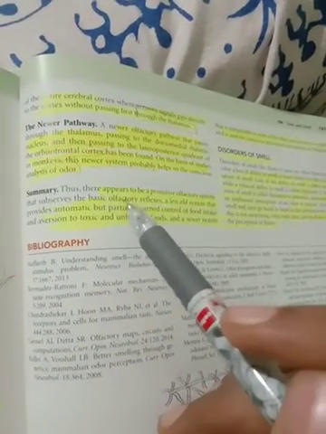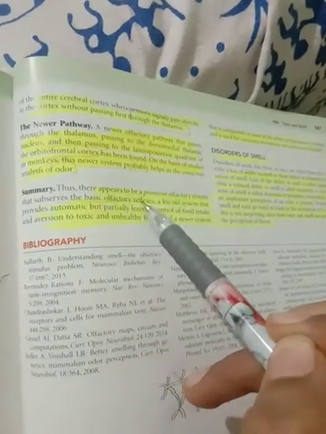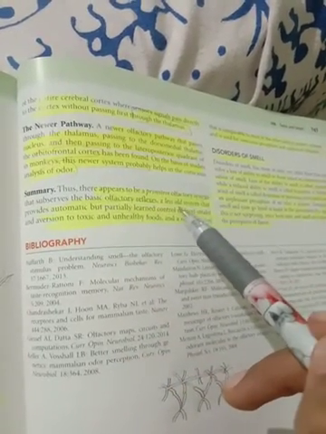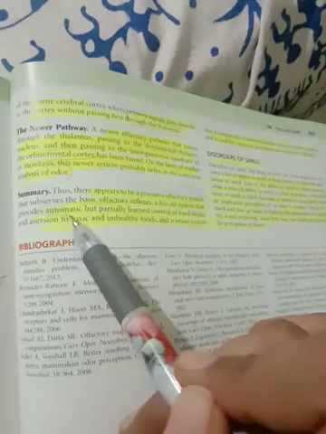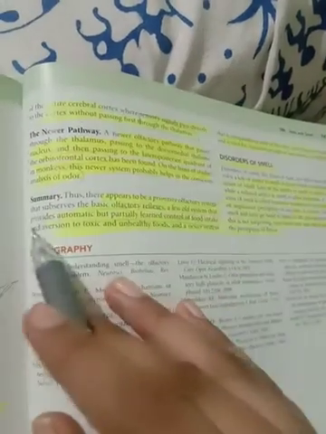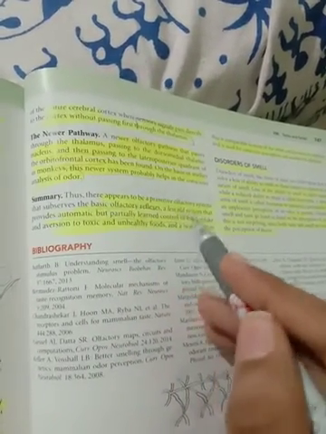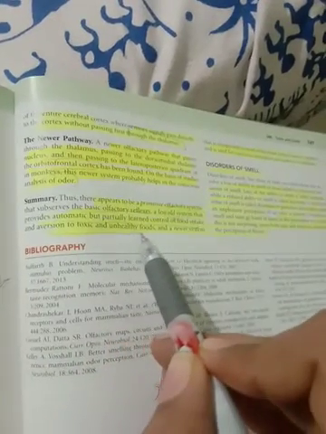In summary, what we have learned is that there appears to be a primitive olfactory system that serves the basic olfactory reflexes. A less old system provides automatic but partially learned control of food intake, the like and dislike by the olfactory receptors, and the aversion to toxic and unhealthy foods.